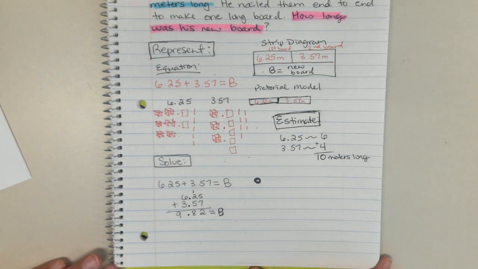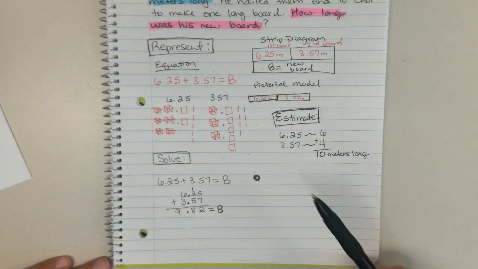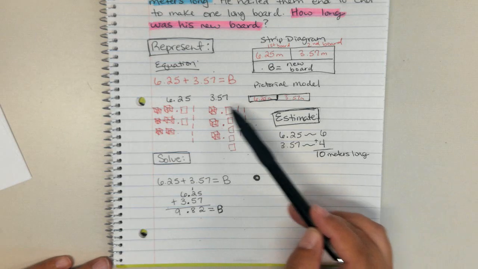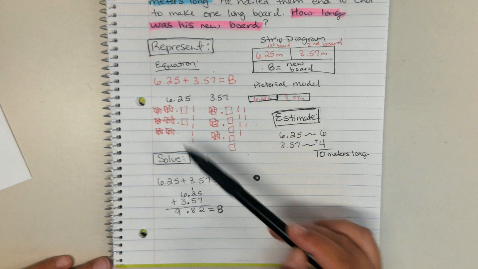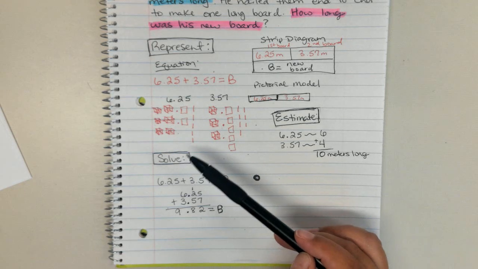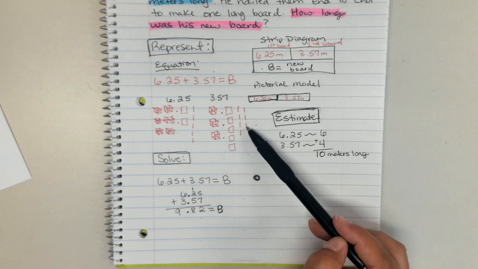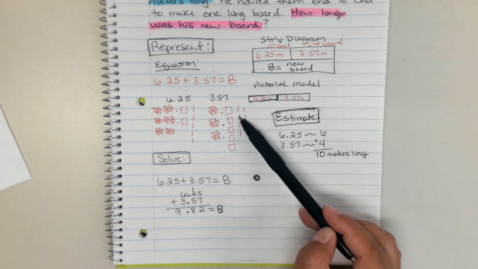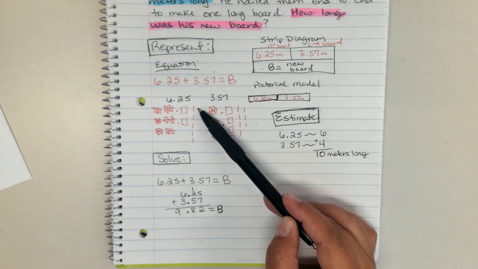I'm going to use my pictorial model to check myself. So I'm just going to come back up here. I'm not going to redraw my pictorial model, but I'm going to look at it and count. If I start with my hundredths place, because I always want to start in the same direction in case I have to carry over, I'm going to count 1, 2, 3, 4, 5, 6, 7, 8, 9, 10, 11, 12.